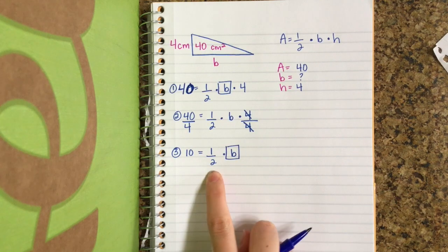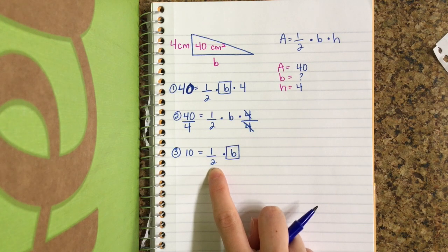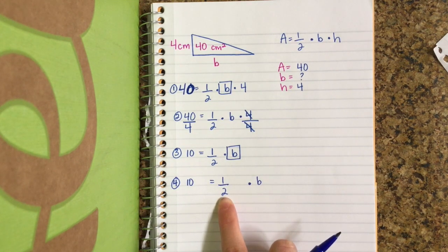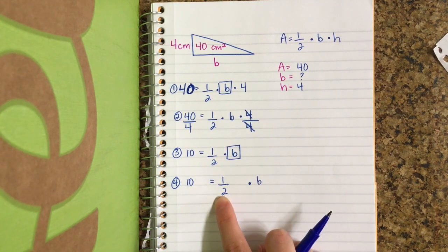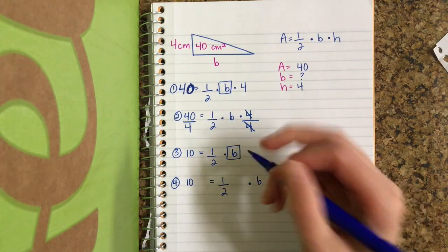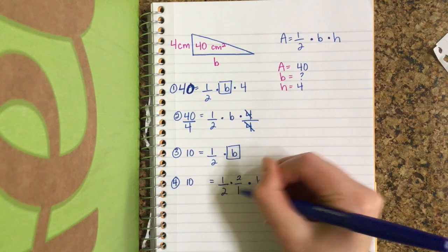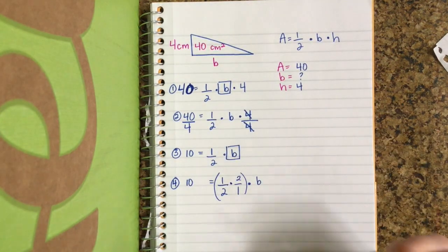So right now I'm multiplying by 1/2. The way to get rid of a fraction, instead of dividing by a fraction, you have to find the reciprocal and multiply by that. So we cannot divide 1/2 by B. I mean, we can, but it would be kind of tricky. We want to multiply by the opposite reciprocal, and the opposite reciprocal of 1/2 is 2 over 1. I'll put parentheses to show this is where we're working right now.